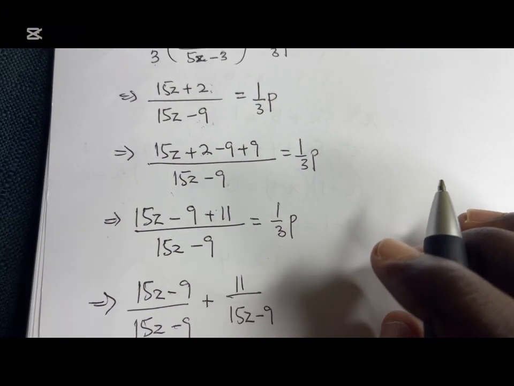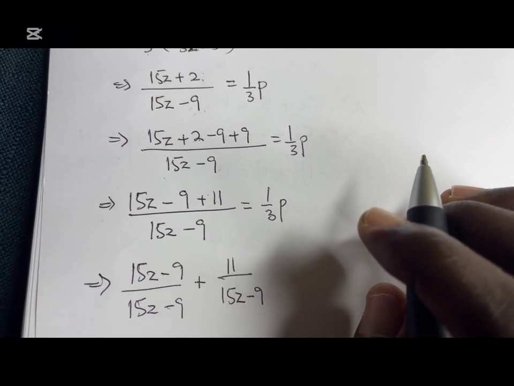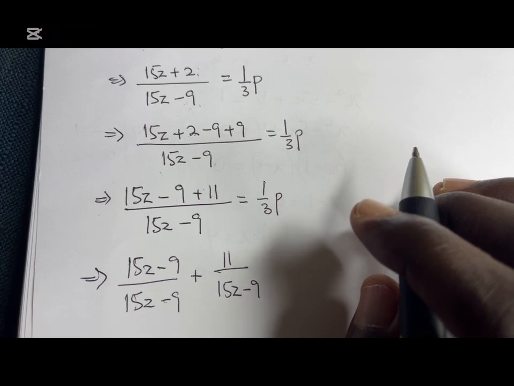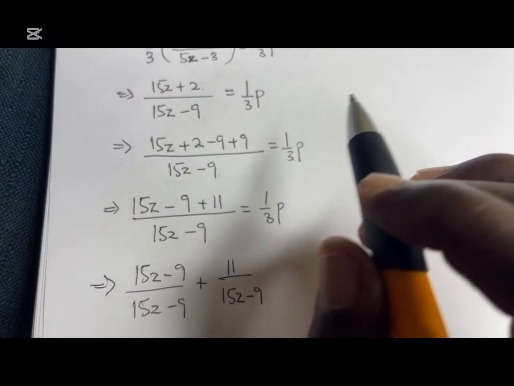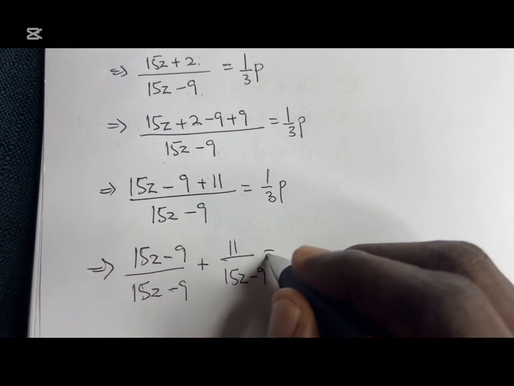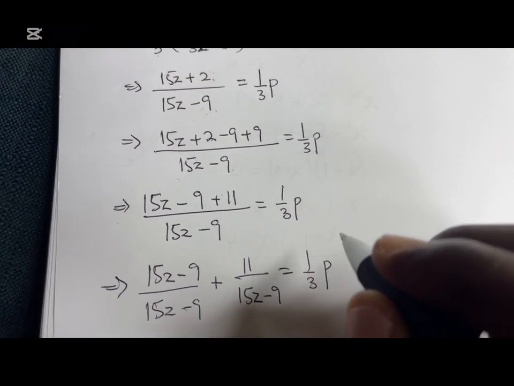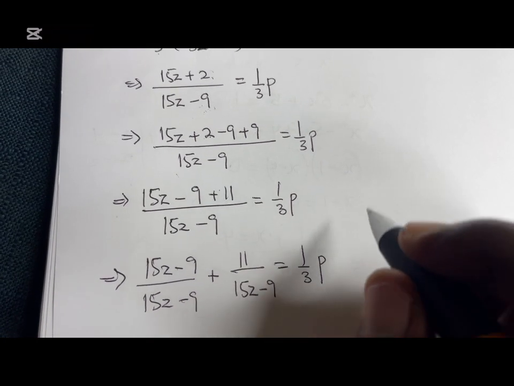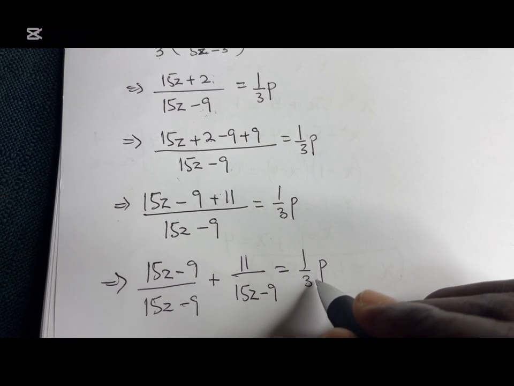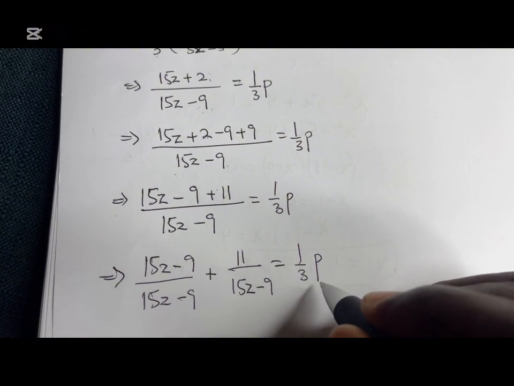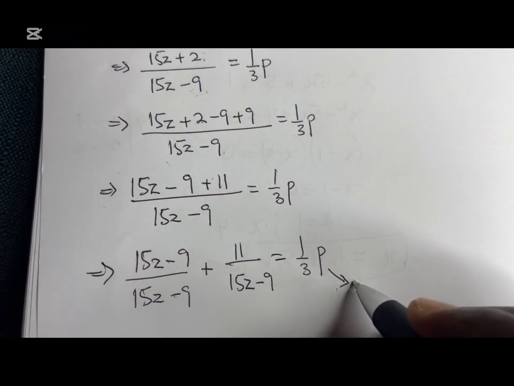But note that our particular number is 1/3 of p. You remember that our particular number p should be an integer.